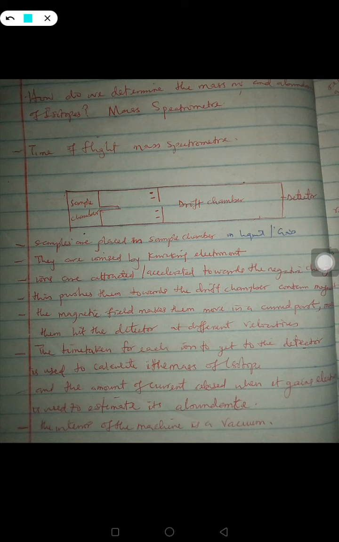there are some groups of waves that we call the electromagnetic waves. This is radio wave, microwave, infrared, light waves, ultraviolet, X-rays, alpha rays, and gamma rays. All of them collectively are called electromagnetic waves.